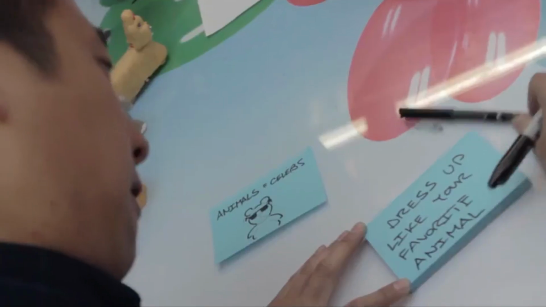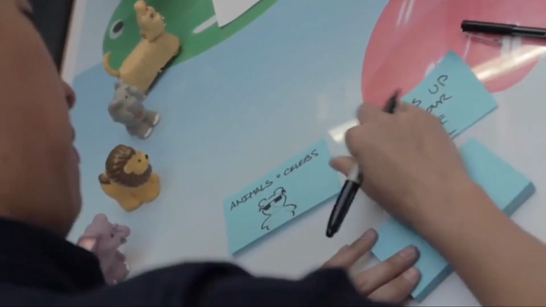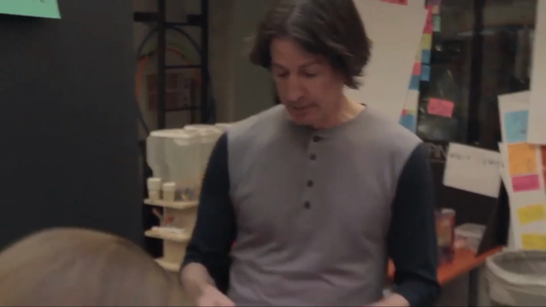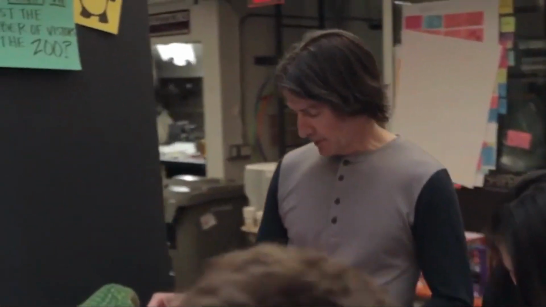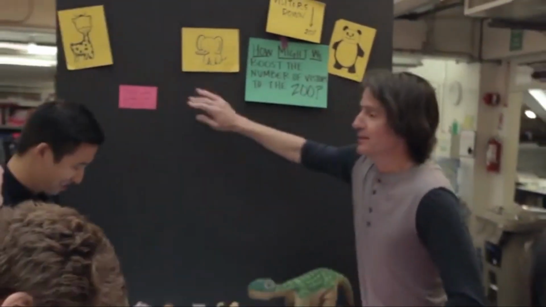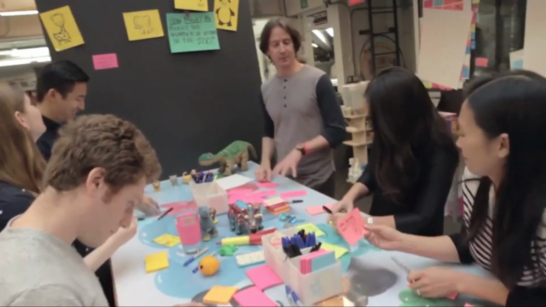Remember, we're going for quantity. Let's see how many ideas we can get. And also, there's so many good ideas out there. Let's push ourselves, try to get closer to the ridiculous. That might be brilliant. All right, so I'll start us off. I had date night. So, and you might hang out with the animals that are in action, if you know what I mean. All right, what else?